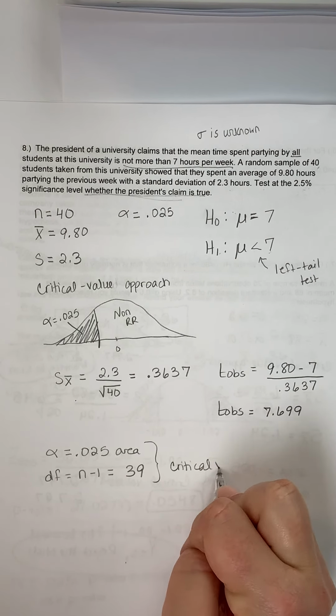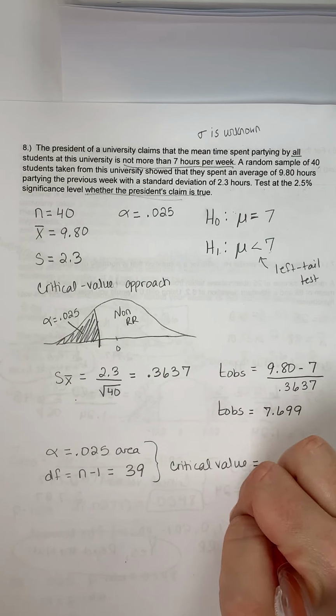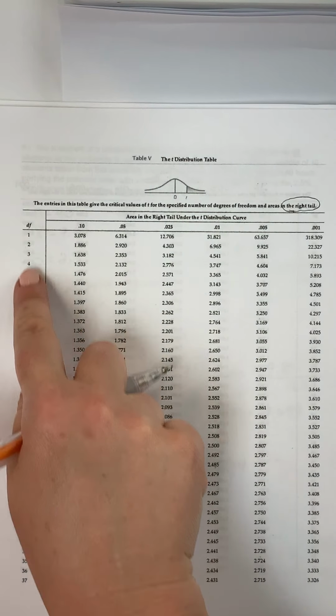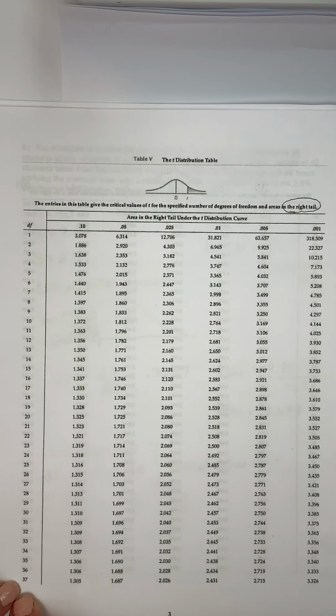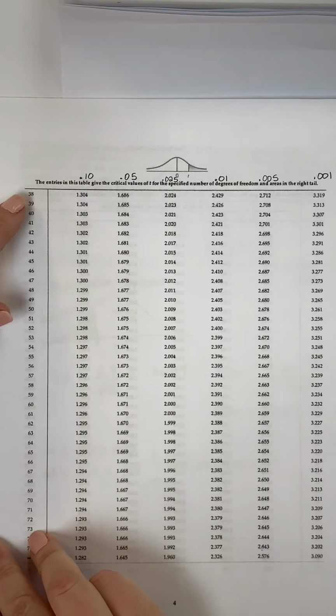And remember, because it's a left-tailed test, I should have a negative. Okay, it's not going to appear negative on the T chart, but I'm going to make it negative because it's a left-tailed test. All right, so here we go. If I'm looking for degrees of freedom on the first page, I am not going to find it, right? Because it only goes to 37. I have to flip it over. And I'm looking for 39.